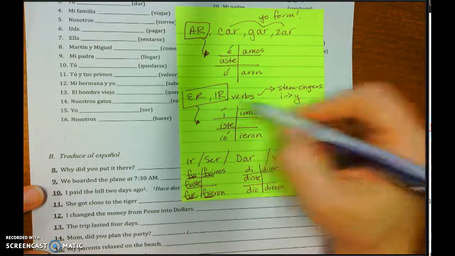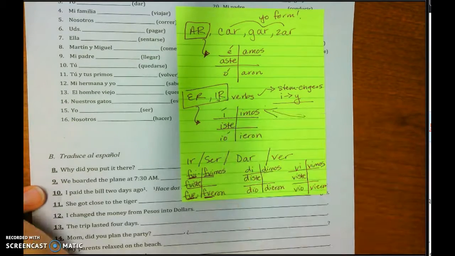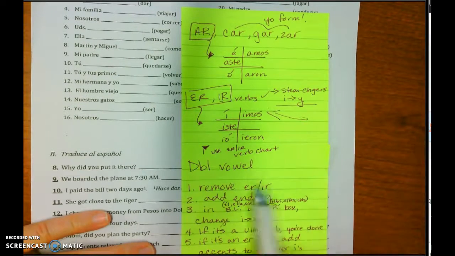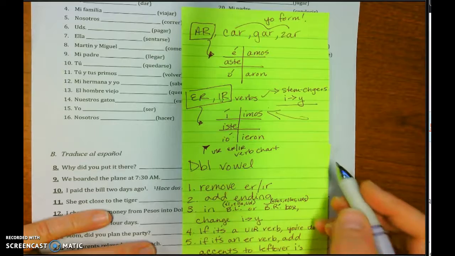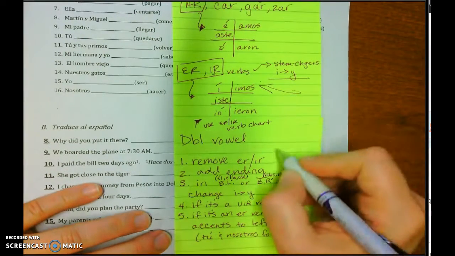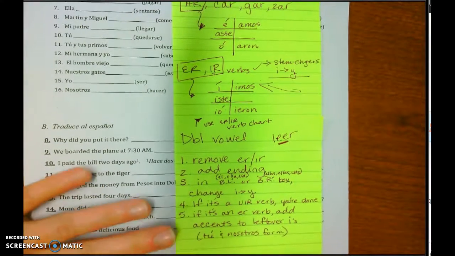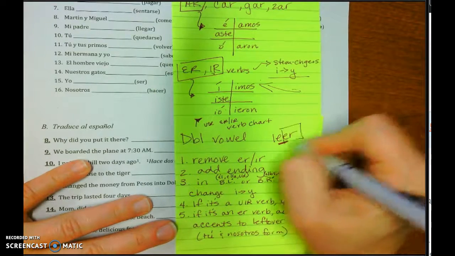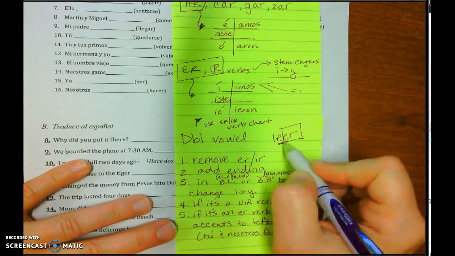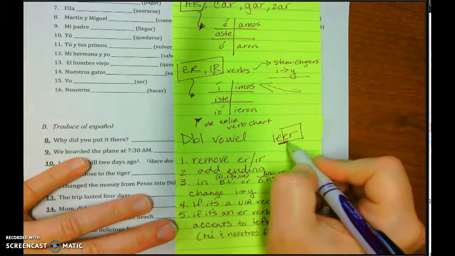Now, we're about to talk about stem changers and I to Y verbs, and they are going to still follow this ER-IR verb chart, okay? So, all right, first let's talk about double vowel verbs. Again, they're going to follow this same ER-IR verb chart, okay? And it's a double vowel verb. For example, leer has two vowels next to each other that includes the ending of the verb. So this is an ER double vowel verb. Part of the ending is part of a double vowel pair. Does that make sense? So this would be considered a double vowel verb.